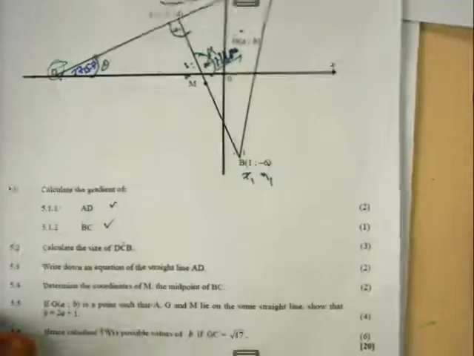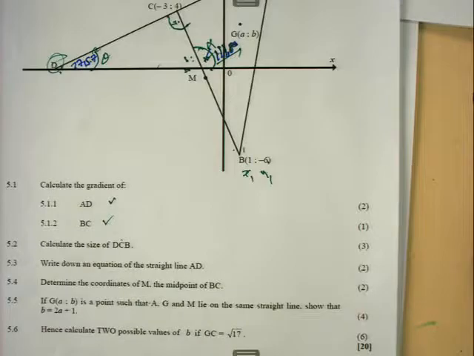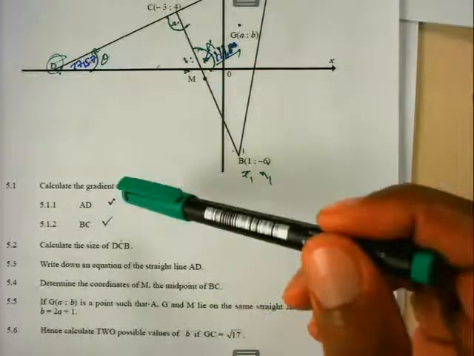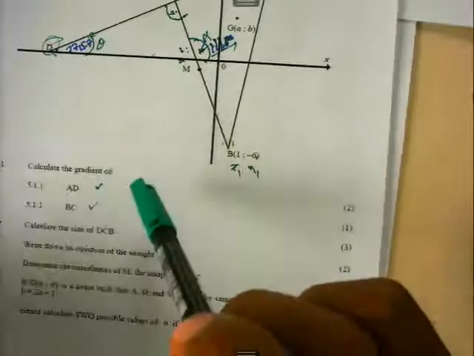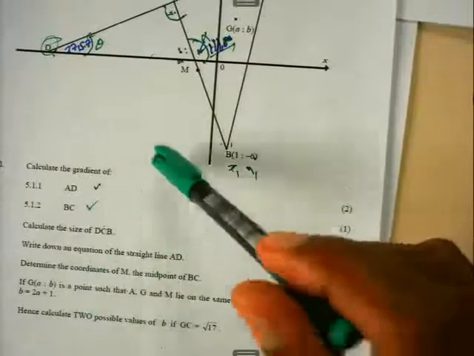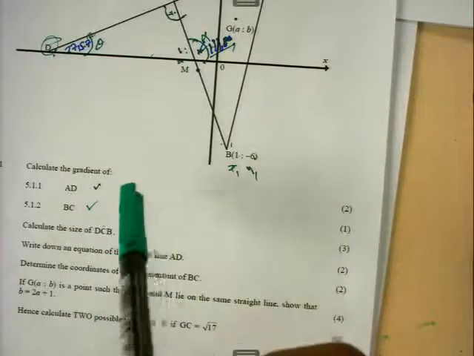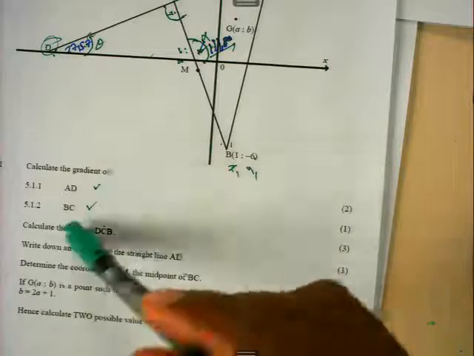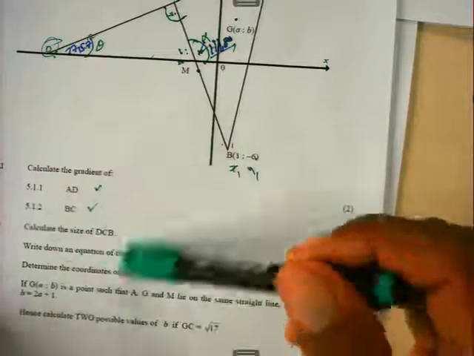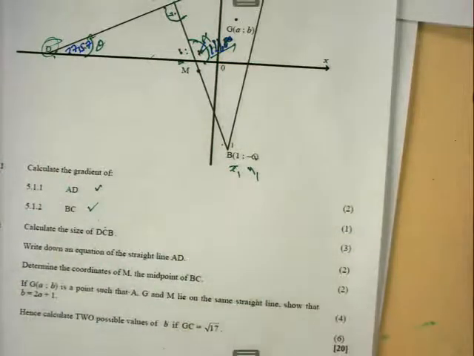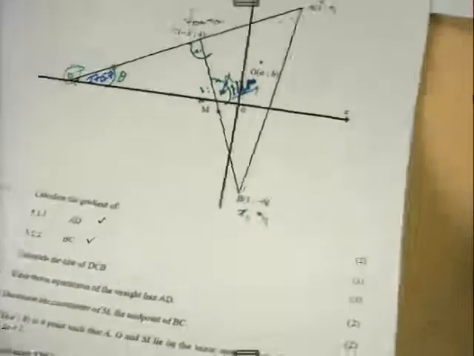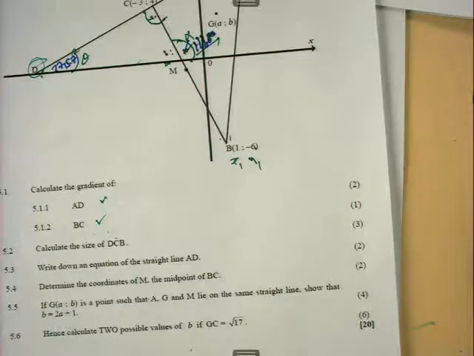Right, boys and girls, the other thing that you need to learn here is that some of these questions, if you solve 5.1, then before you finish, you'll see that there is another question that will need you to use whatever you have calculated in 5.1. Of course, boys and girls, we are left now with a few minutes before we end our session.